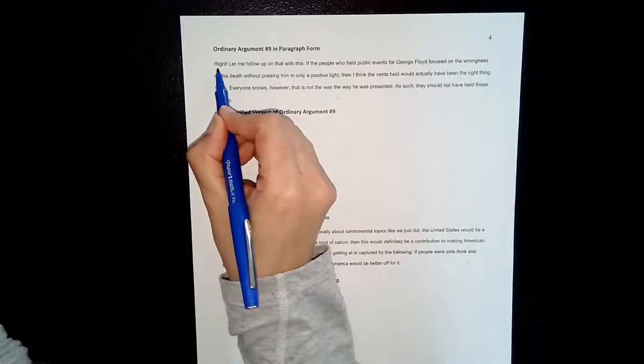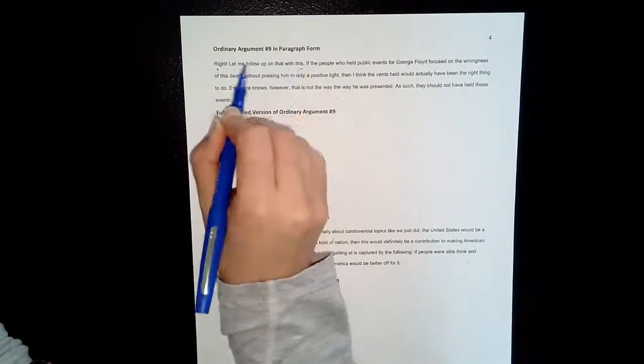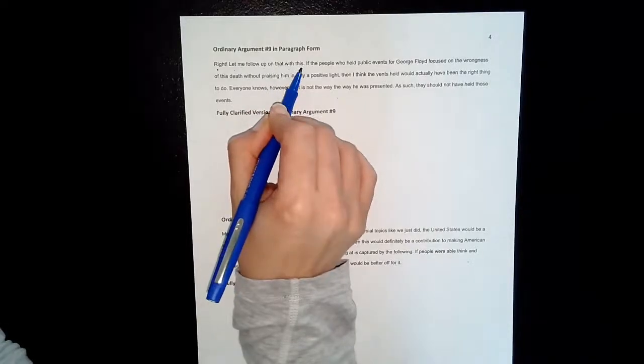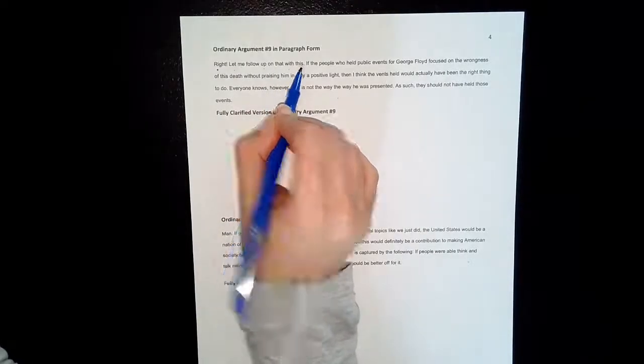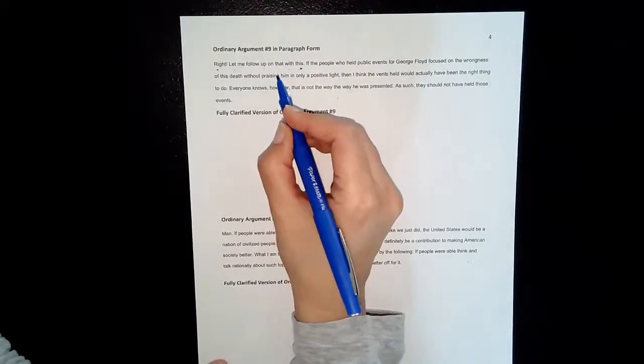That is not a statement, so we're not going to bracket. Let me follow up on that with this. That's a command telling somebody to do something. So we're not going to bracket that as a statement. If you're having trouble recognizing statements and non-statements, you need to go back to the argument module lesson and look at the definition and the examples. I think you did at least one or two activities for a grade where you're supposed to show that you understand when something's a statement and when it's not. So that would be a conceptual thing that you need to work on.